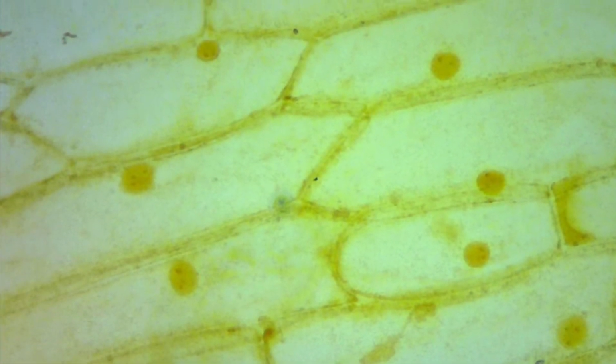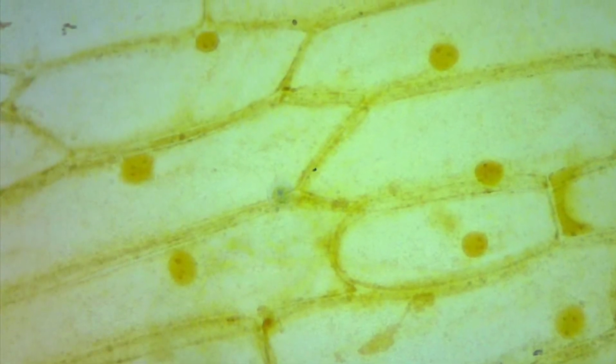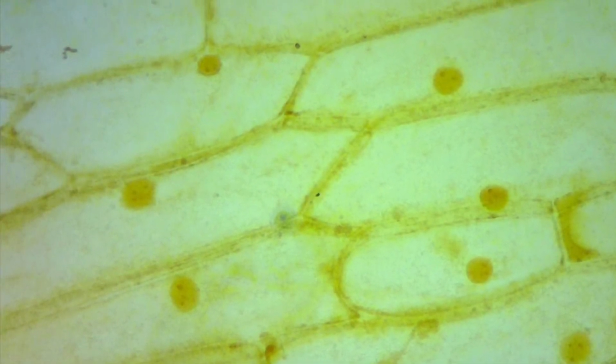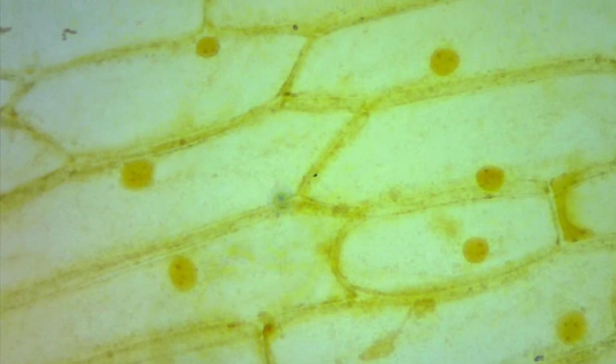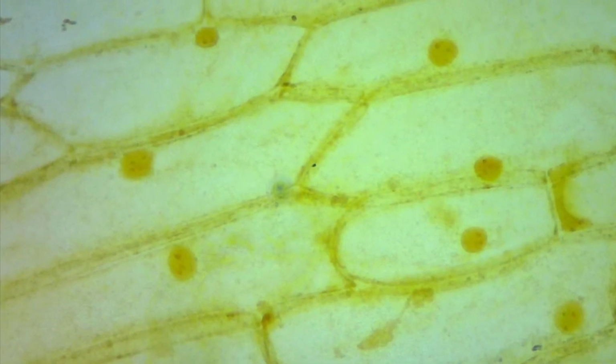I will now compare a plant cell to a human cell. Plant cells have a cell wall. Animal cells do not. It only has a plasma membrane. You will see this in the next laboratory session.